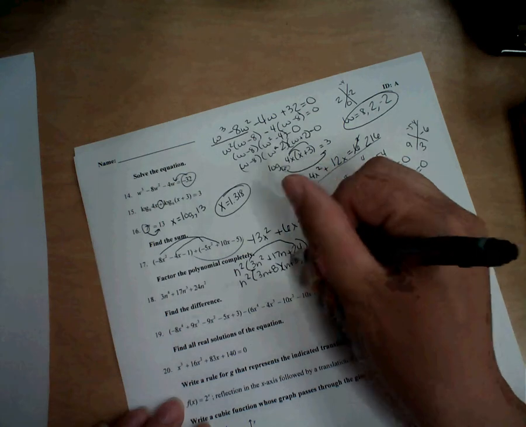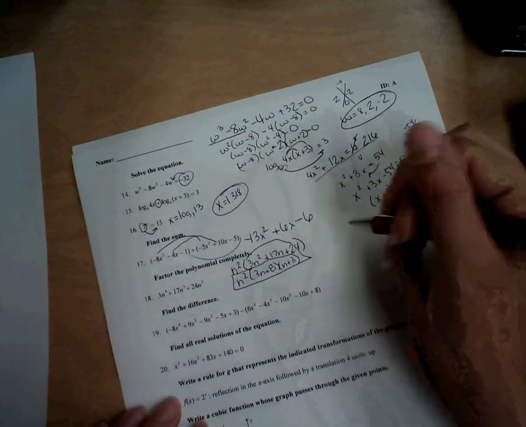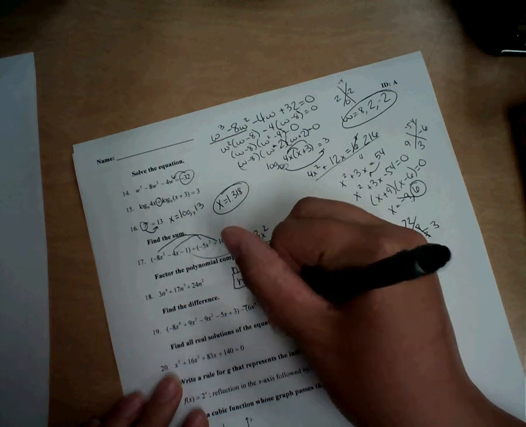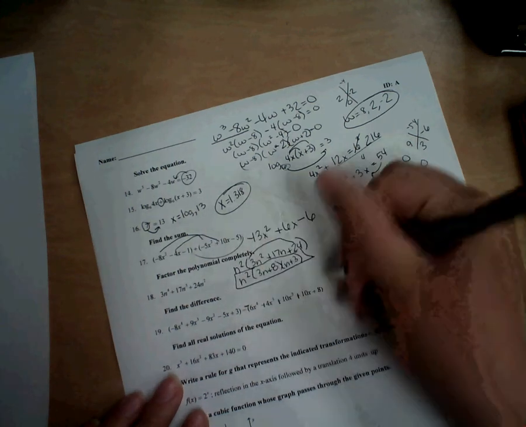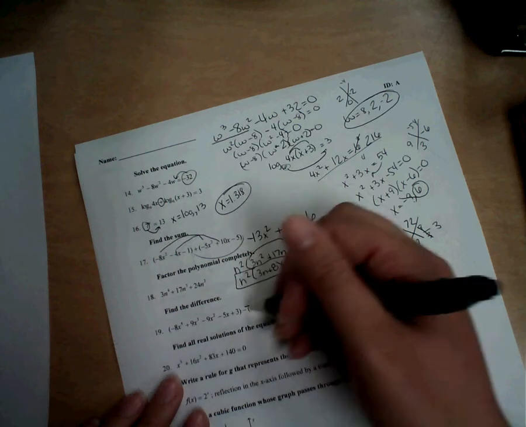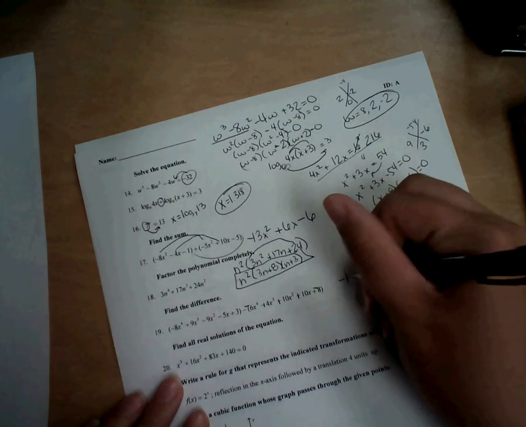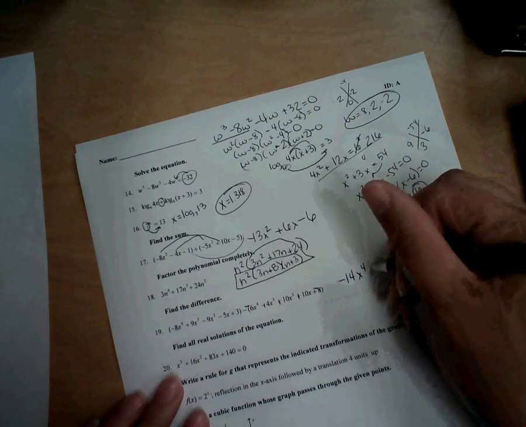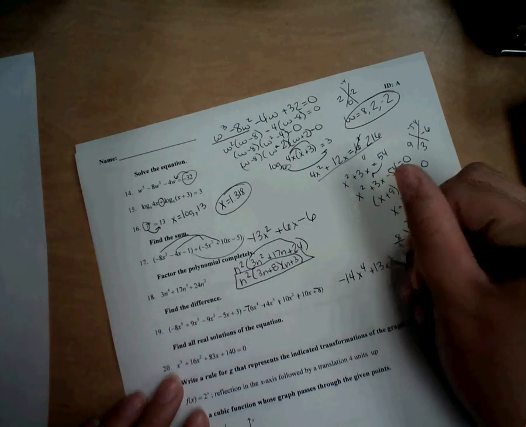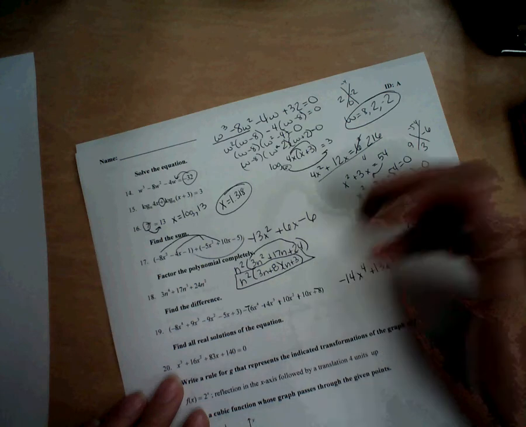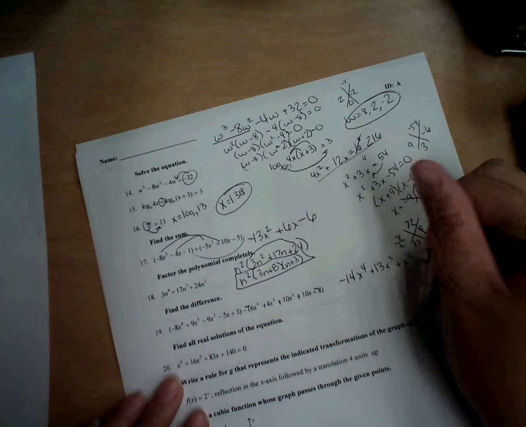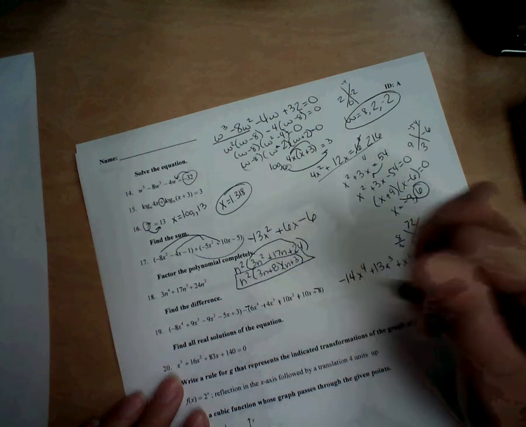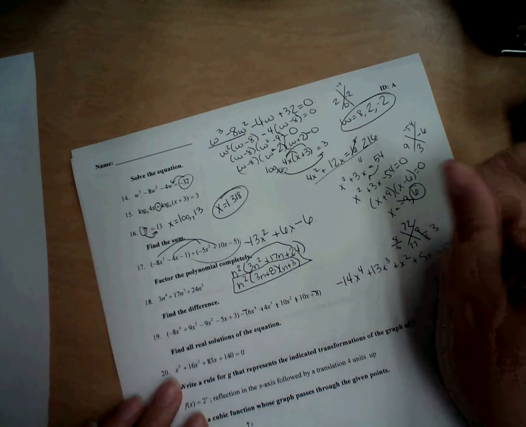That is completely factored. Find the difference. So I'm going to change all these signs and add them. All the signs on the second one. So negative 4 and a negative 6 is a negative 14x to the 4th. 9 plus 4 is 13x cubed. Negative 9, positive 10, that's a positive x squared. Negative 5, positive 10, that's a positive 5x. 3 and negative 8 is a negative 5.